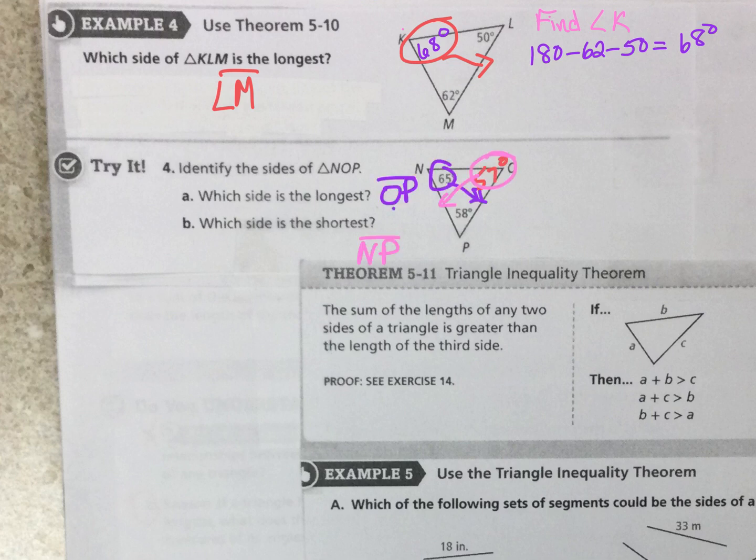So if I look, 180 minus 65 minus 58 gives me 57. So that angle is 57. It's the smallest angle, so it's got to be across from the smallest side. So the shortest side is NP. Angle N is the biggest angle. It's got to be across from the biggest side, OP.